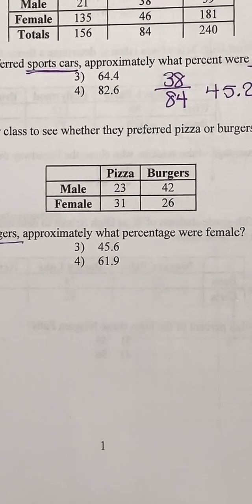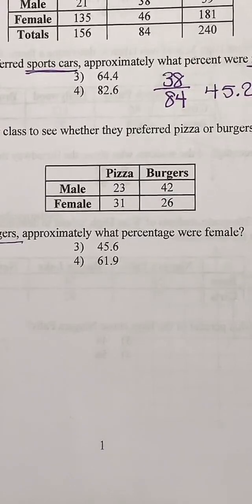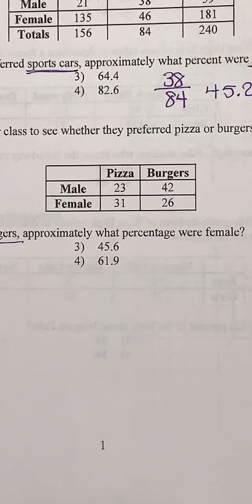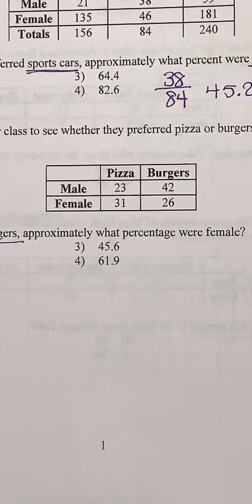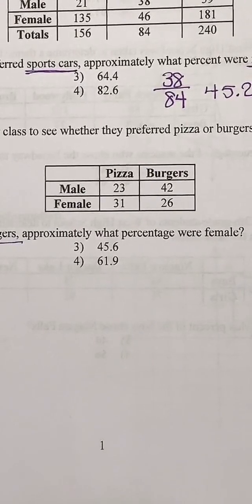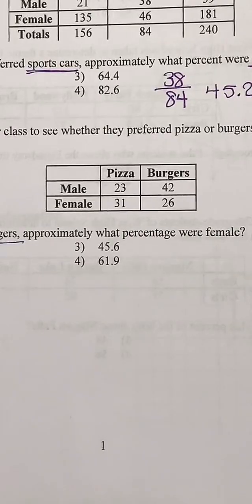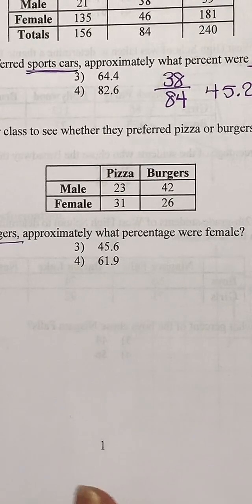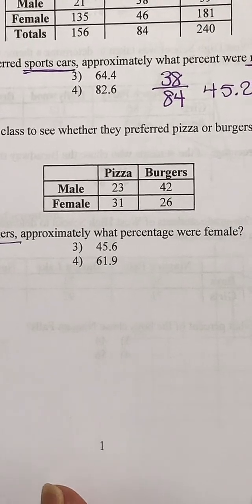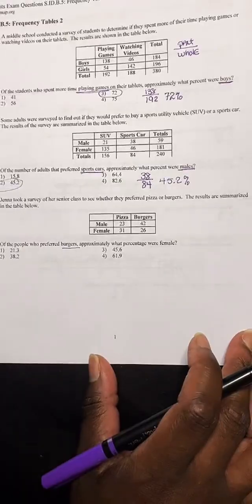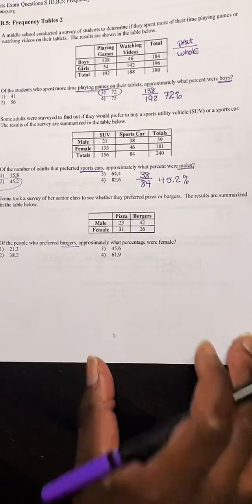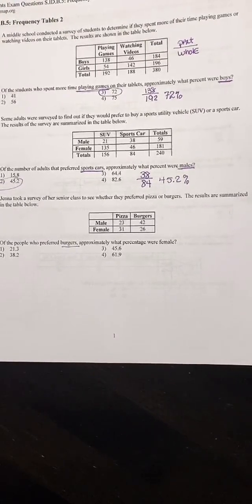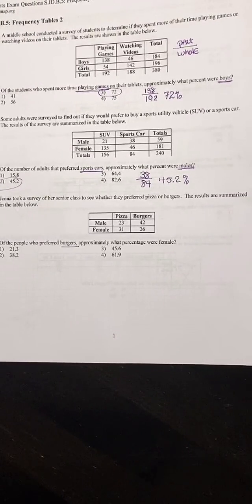Bree is saying 38.2%, which is 26 out of 68. Someone says they can't see the entire question. I know, you're not going to be able to, because if I do it like this, it's way too small.